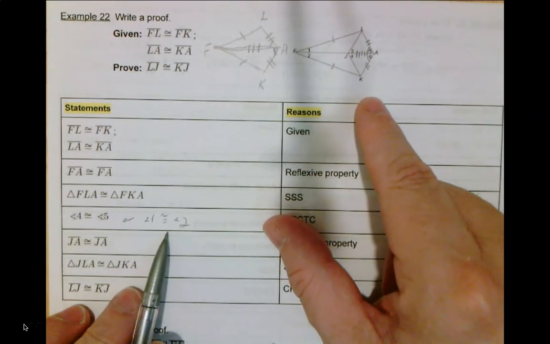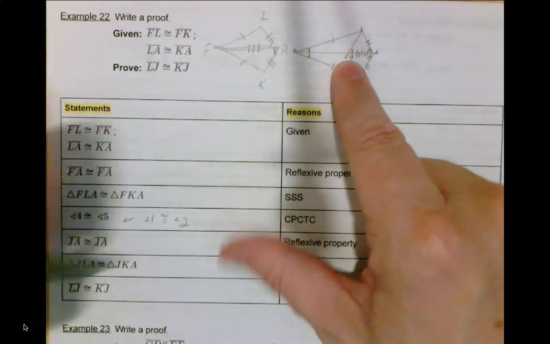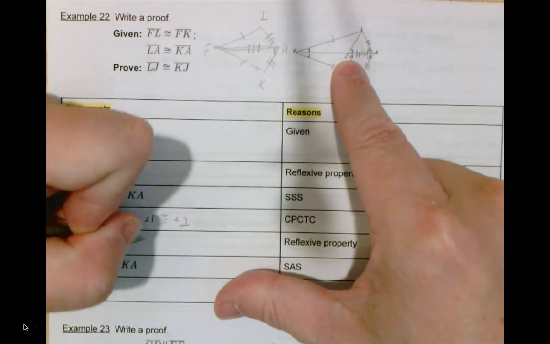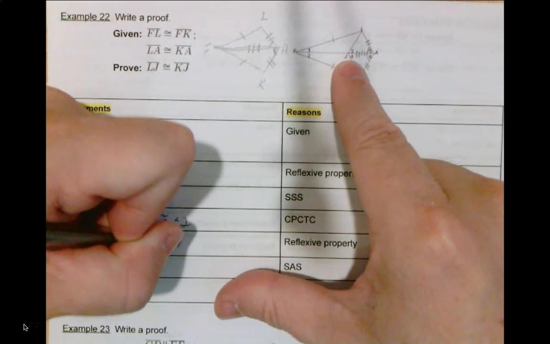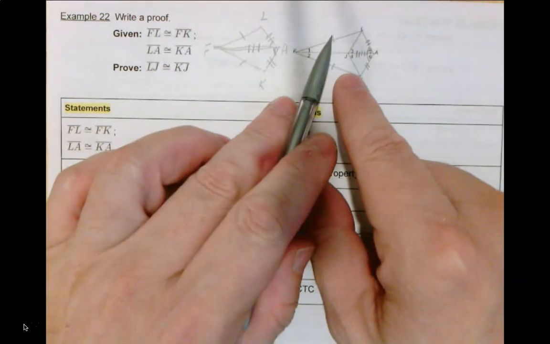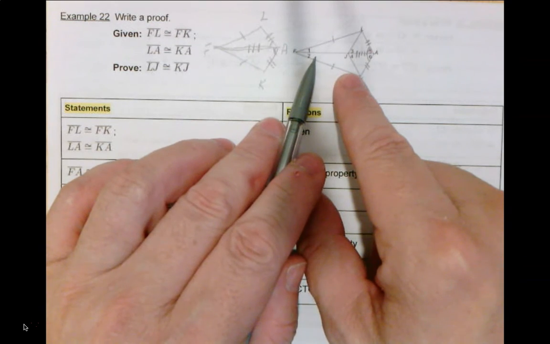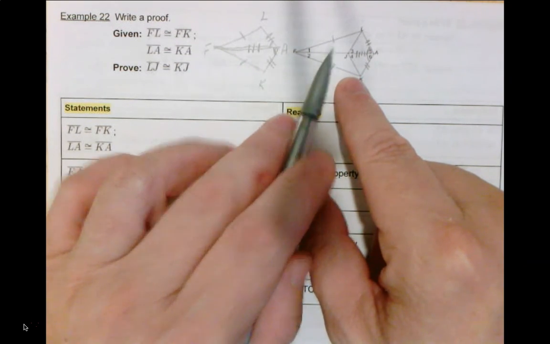If I go after angle 1 congruent to angle 2, then I'm going to say KJ congruent to KJ. And again, side, angle, side.